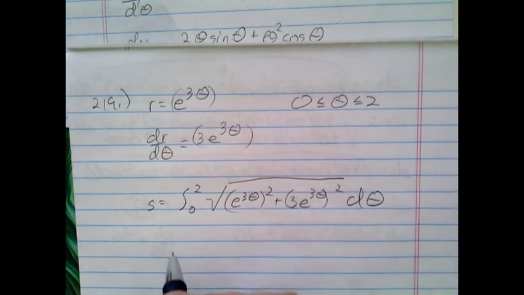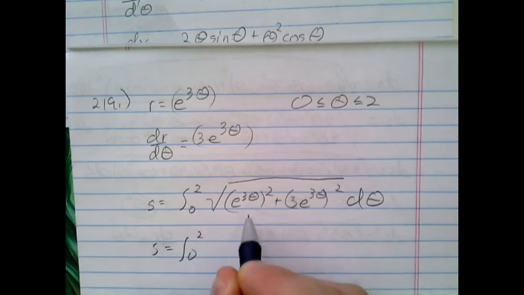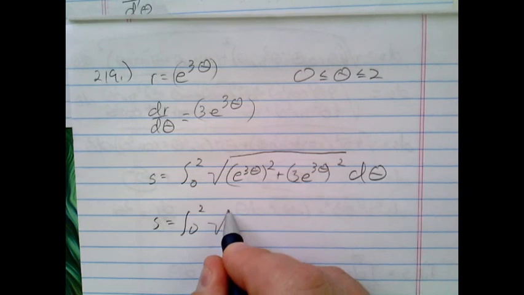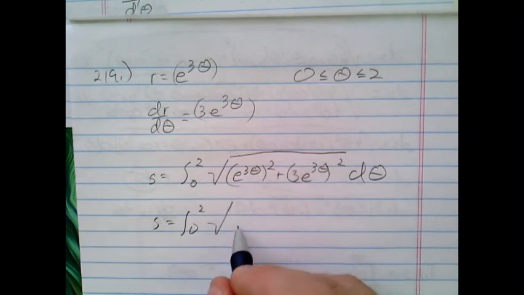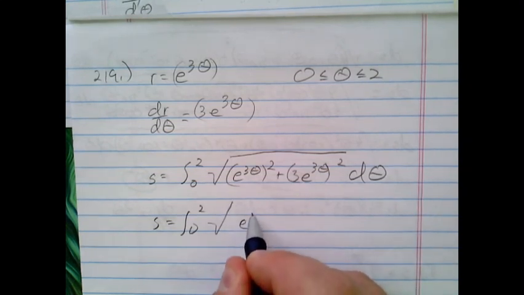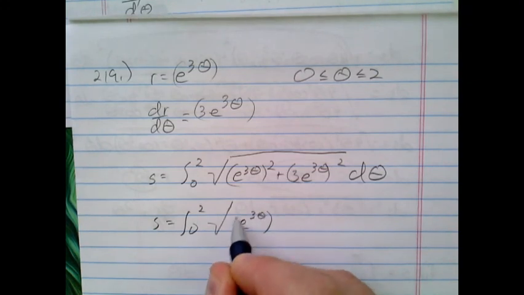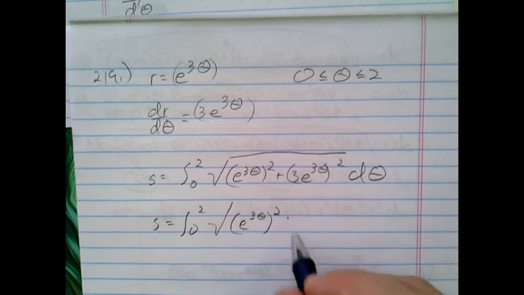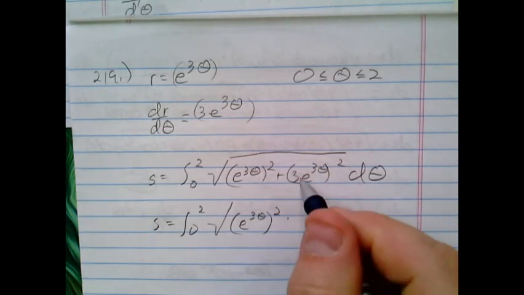Okay, so I've got an e to the 3 theta squared. Now I could simplify that, but I actually kind of like it as e to the 3 theta squared, because in a moment I'm going to factor that out of both of these terms. Let's go ahead and square this 3.